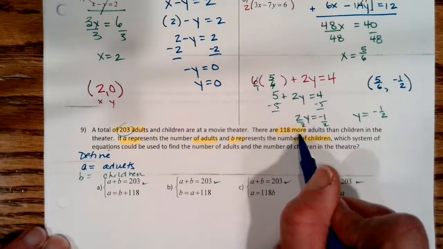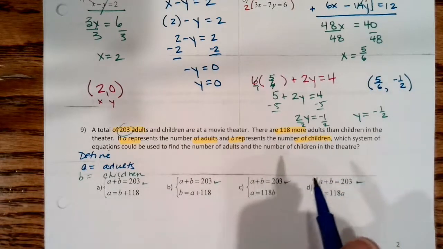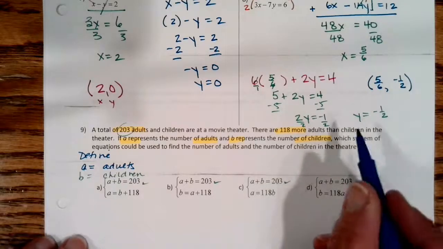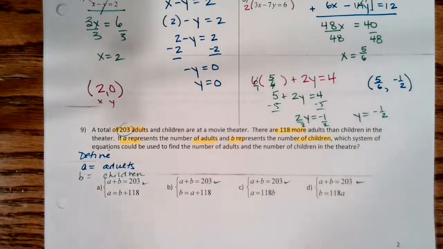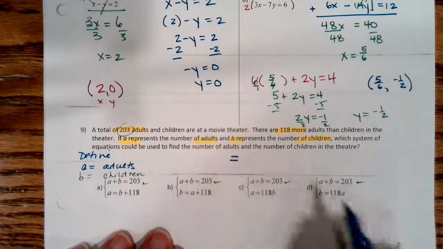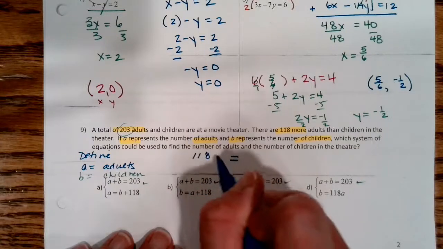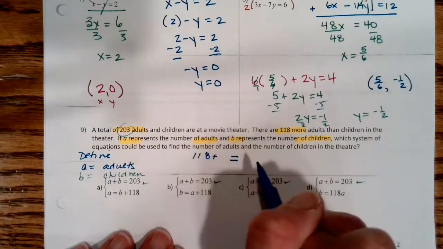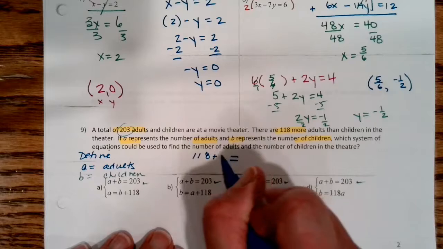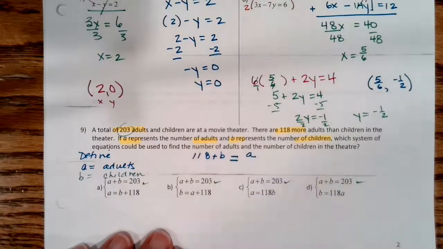There are 118 more adults than children, which means I need to add a number to children to make them equal. I'm trying to figure out a way to express their being equal. So if I add 118 to the children, that'll be the same number as the adults I have.